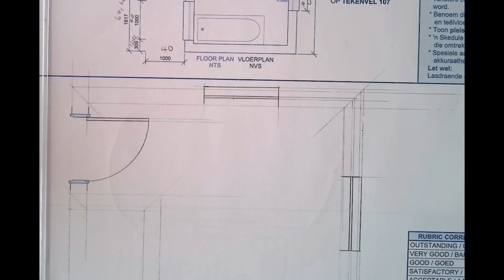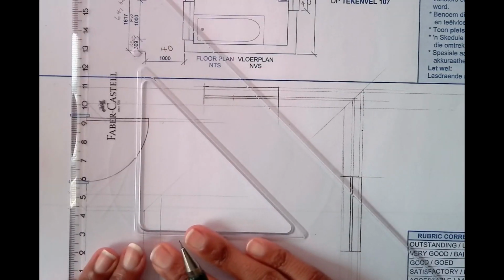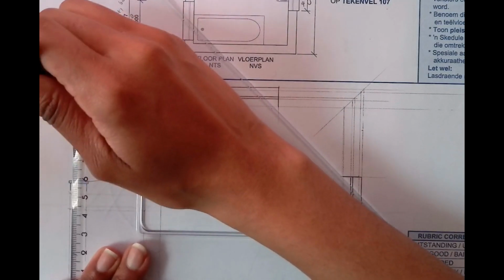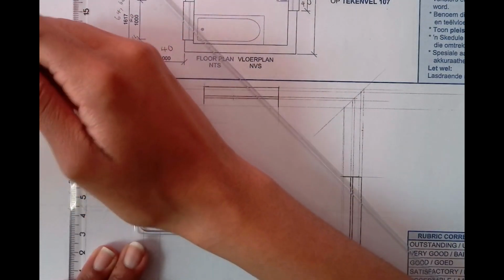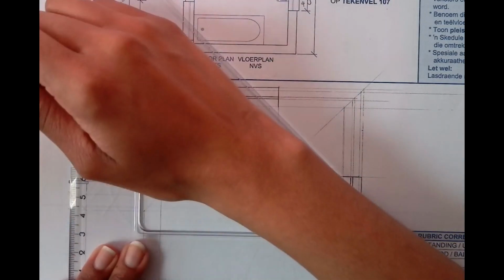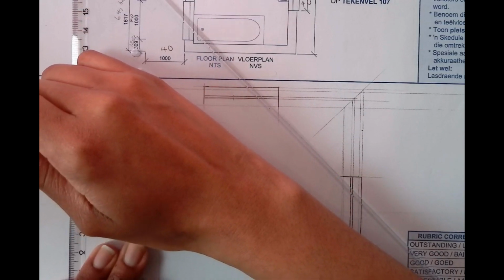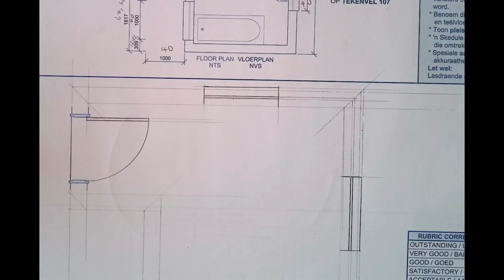Then because it is a bathroom that is clearly outside, then you will also need to outline this piece here as it is outlined there. Just there. That's it for the door.